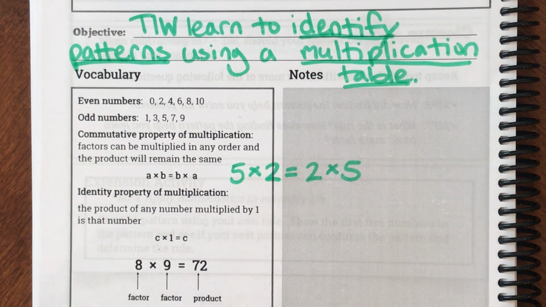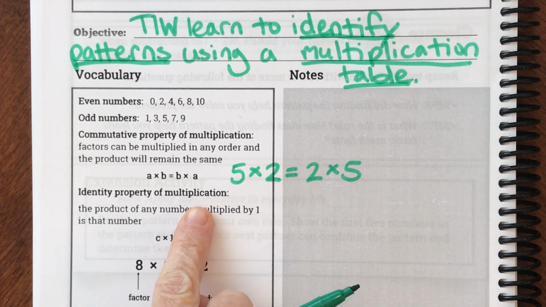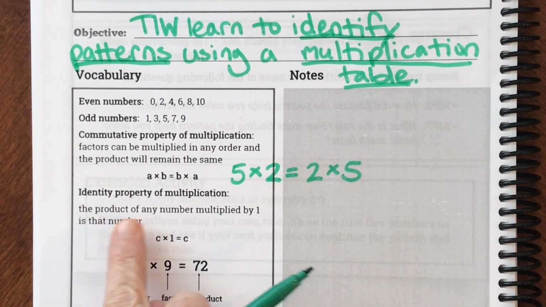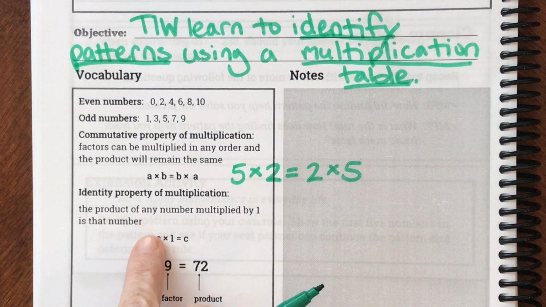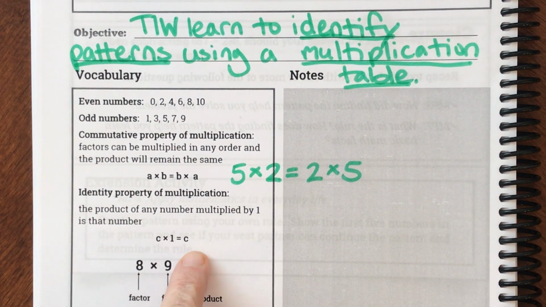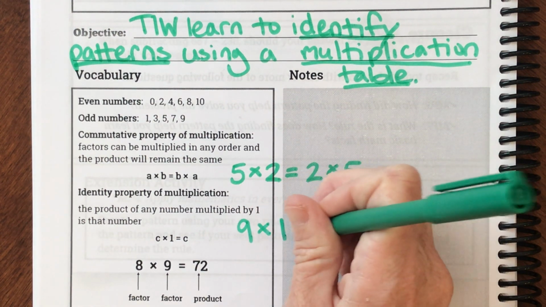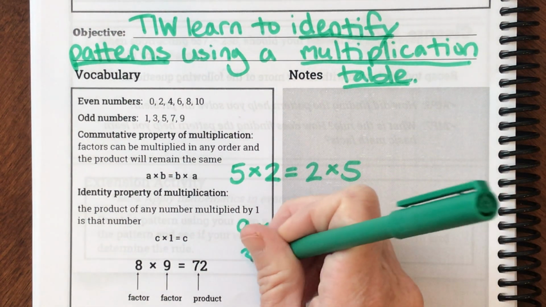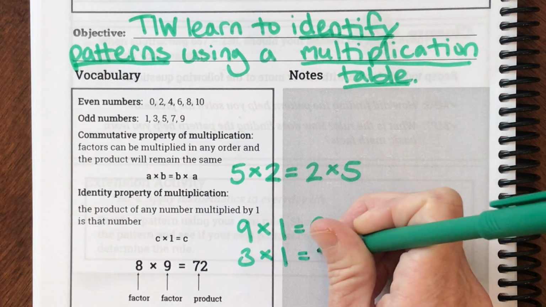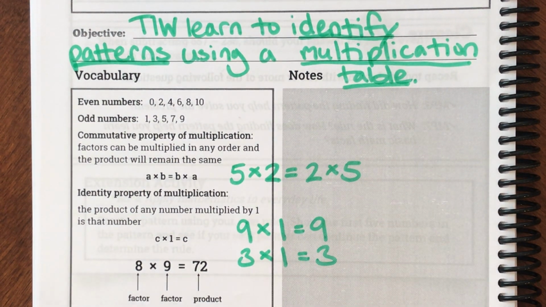Okay, we also have the identity property of multiplication that says the product of any number multiplied by 1 is that number. So C times 1 equals C. Some examples could be 9 times 1 equals 9, 3 times 1 equals 3. I always think of the identity property as it doesn't change its identity. If you multiply something by 1, it doesn't change its identity.